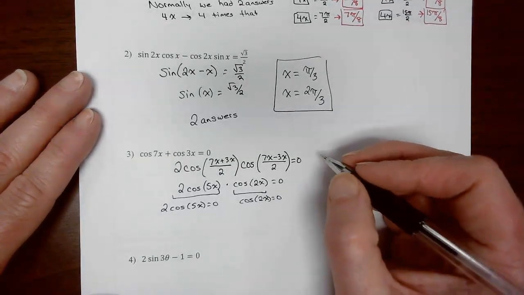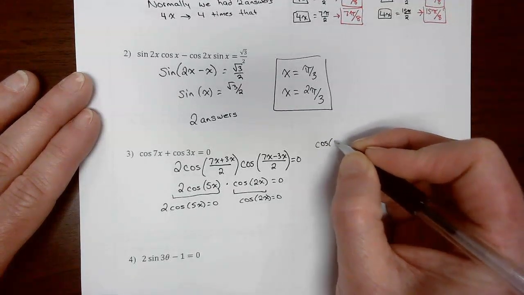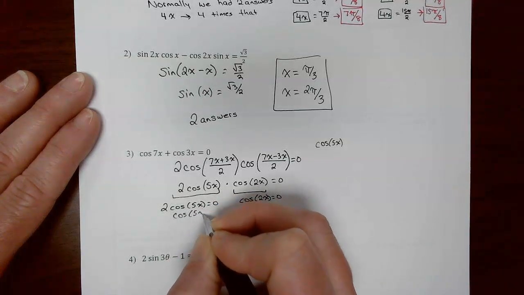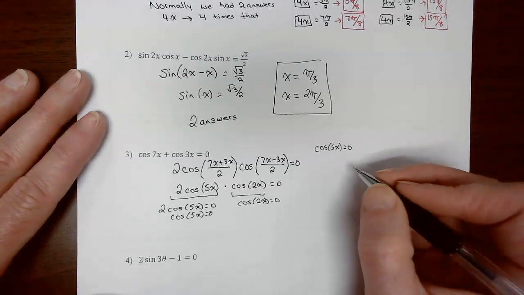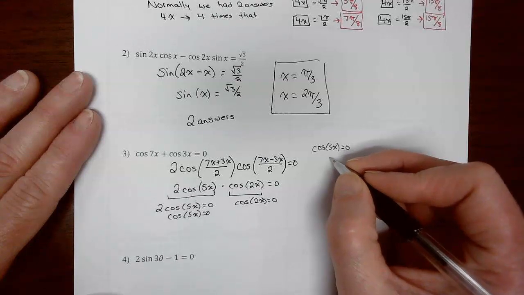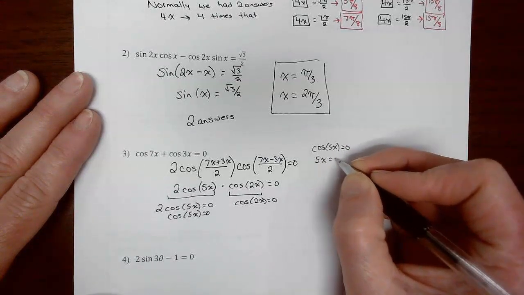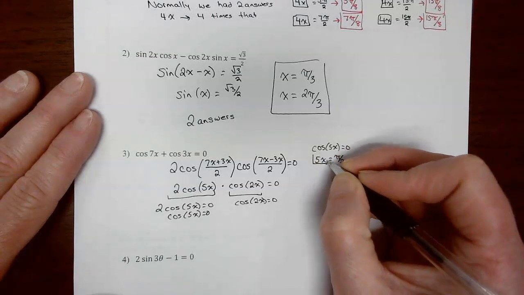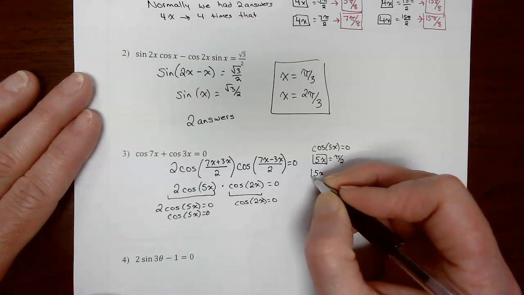So cosine of 5x, because if I solved, I would get cosine of 5x equals 0. We have pi over 2 and the other one was 3 pi over 2.